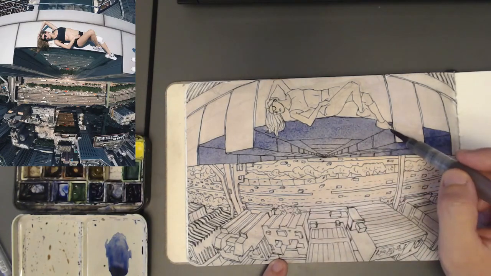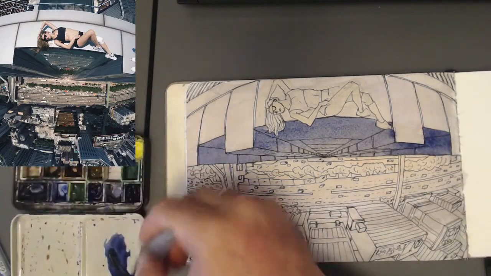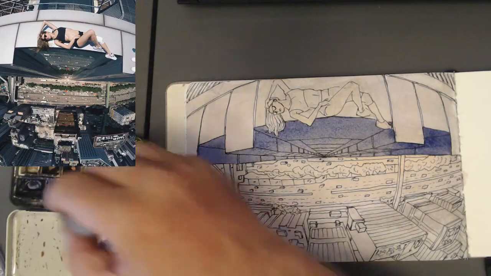Yeah, so you see I mixed some dark blue for shadows.